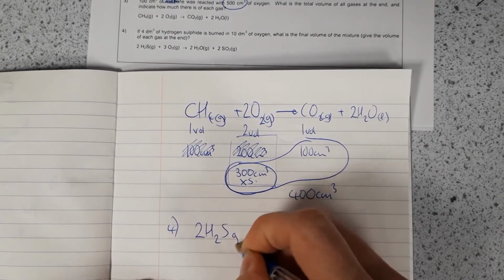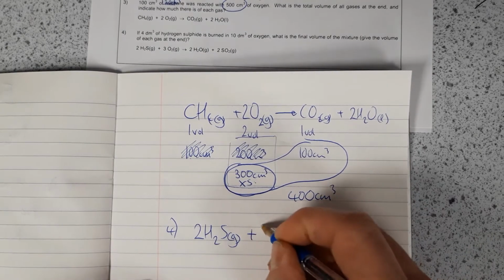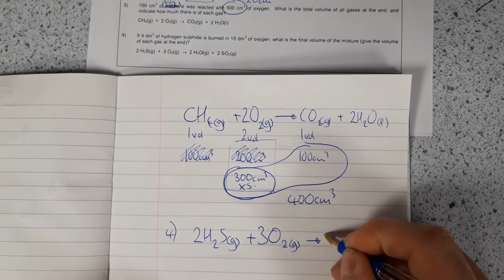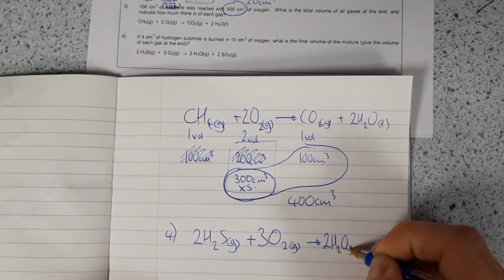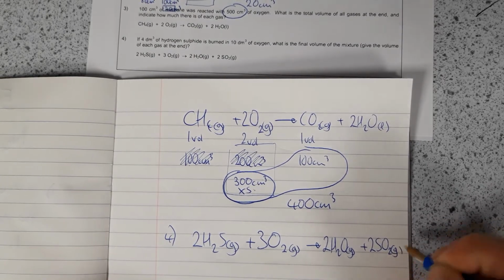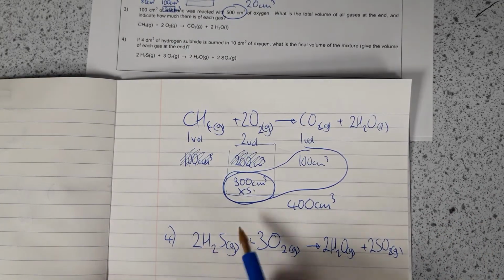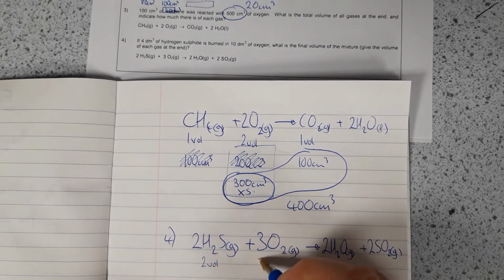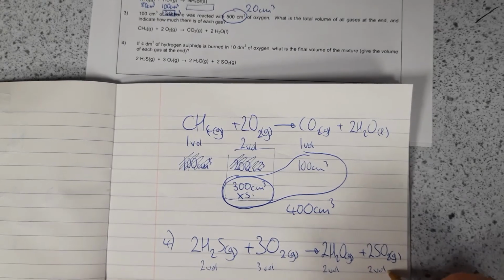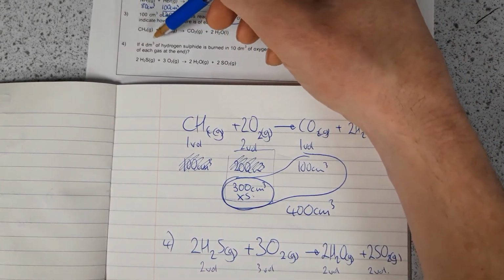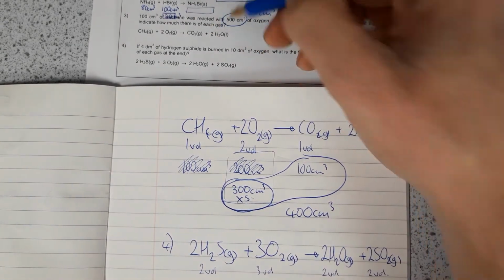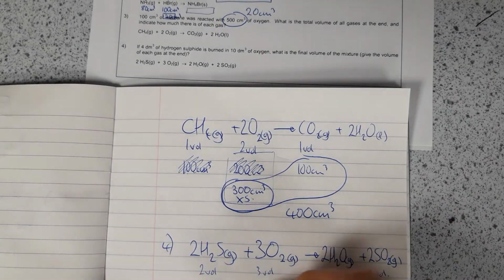2 moles of H2S, hydrogen sulfide gas, stinks of eggs that, reacts with 3 moles of oxygen gas to make 2 moles of steam, H2O gas, plus 2 moles of sulfur dioxide gas. So it's a complete gas equation. So I'll do it again. 2 volumes react with 3 volumes to make 2 volumes plus 2 volumes. What do they tell me? If 4 decimeters cubed of hydrogen sulfide, so they're giving me that, is burned in 10 decimeters cubed of oxygen, so they're giving me that.